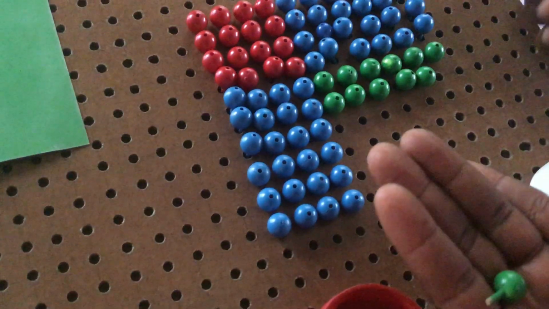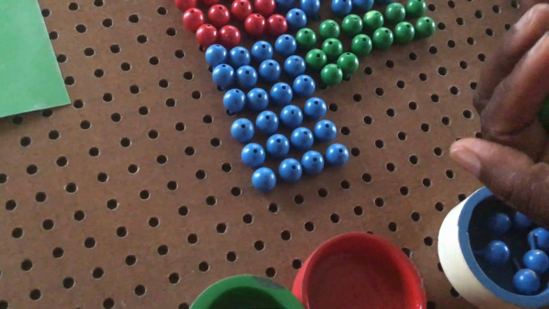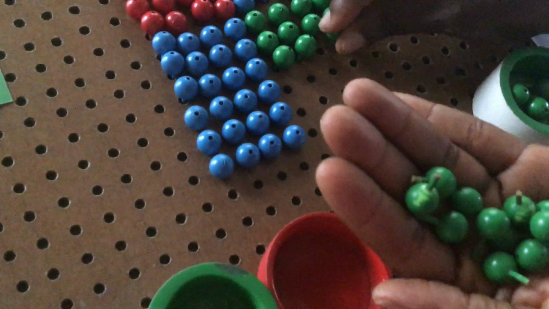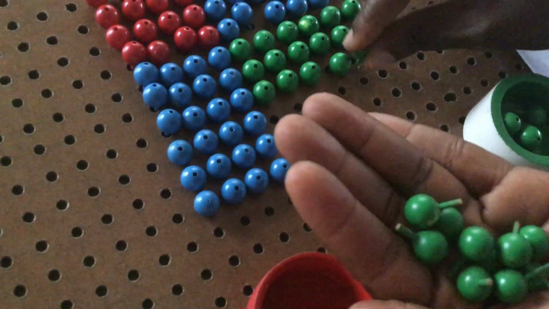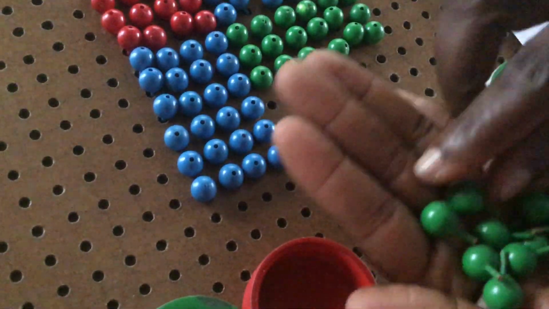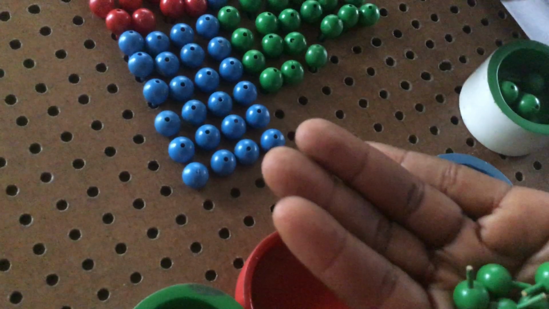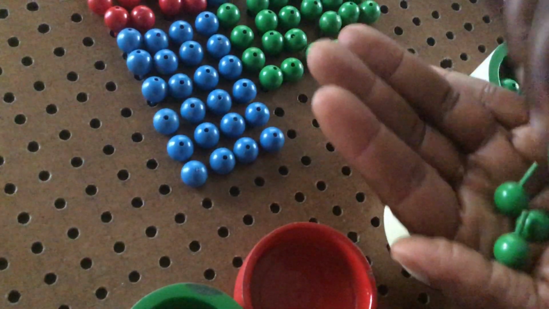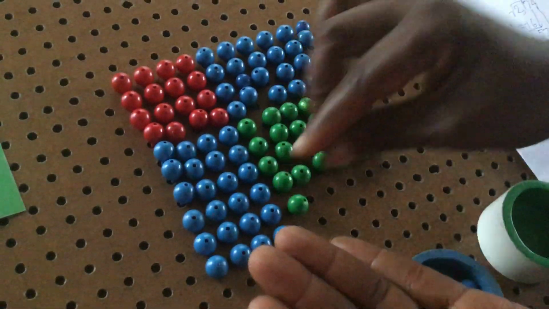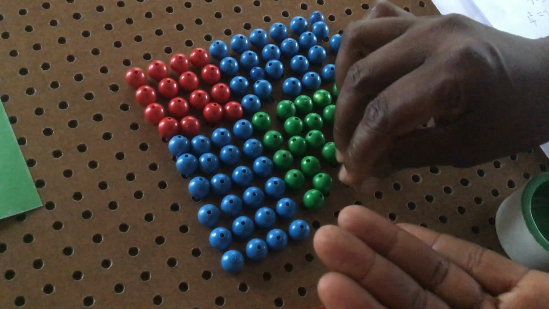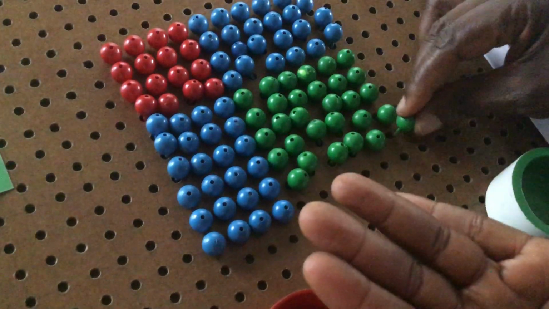Trying to build my square of 6 by 6. Continue building my square.